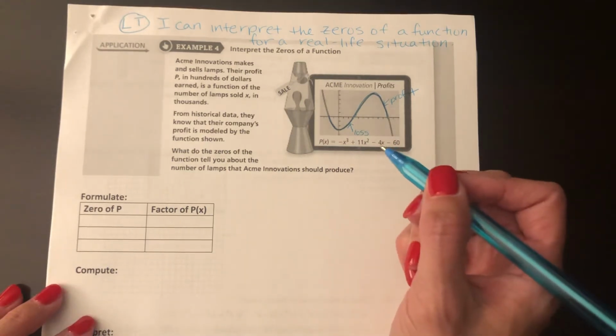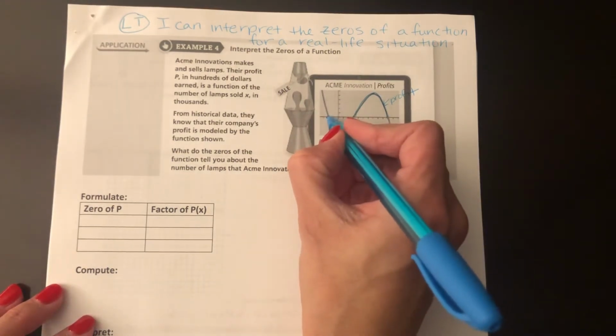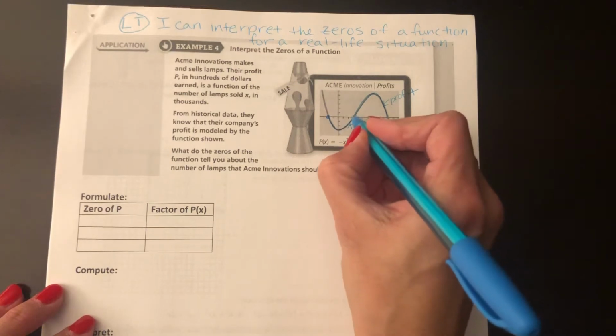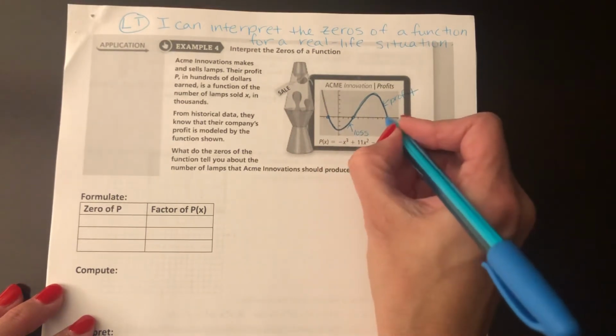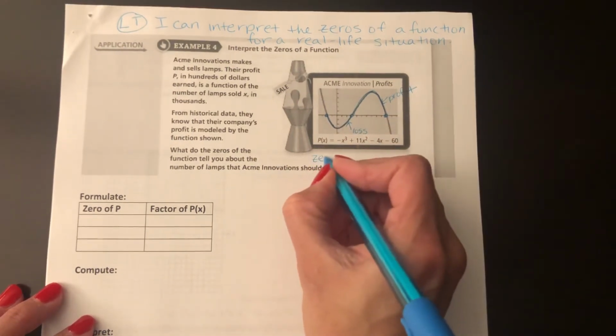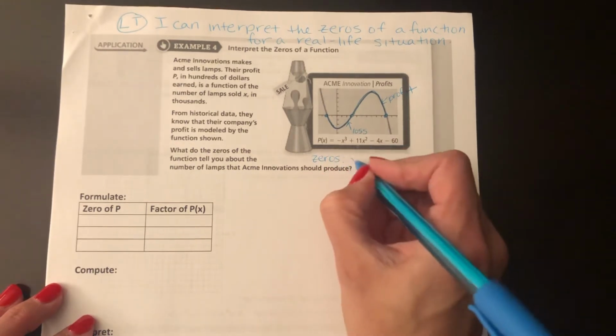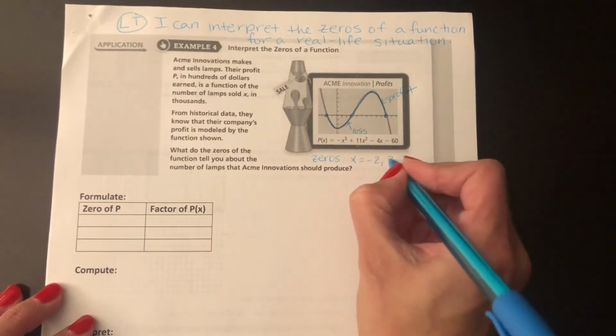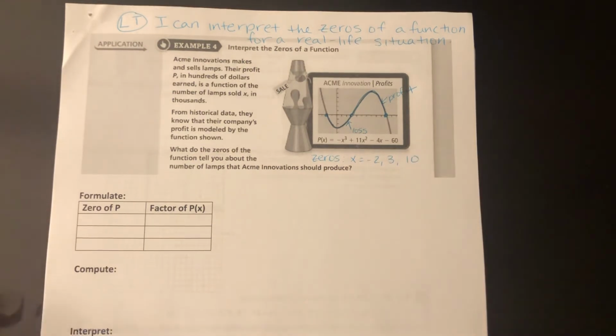And then we have zeros at -2, 3, and 10. So the zeros here, x equals -2, x equals 3, and x equals 10. So the question is, what do these zeros tell you?